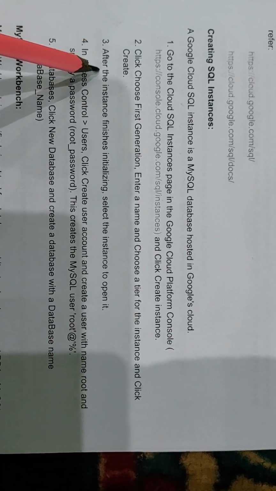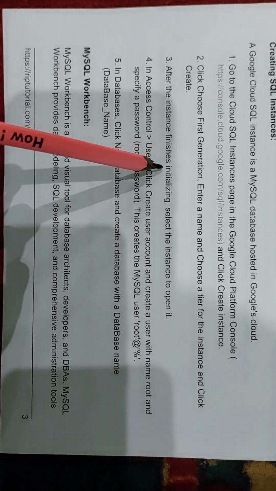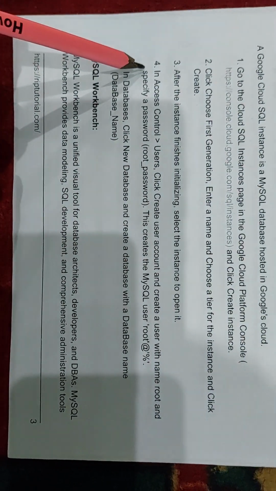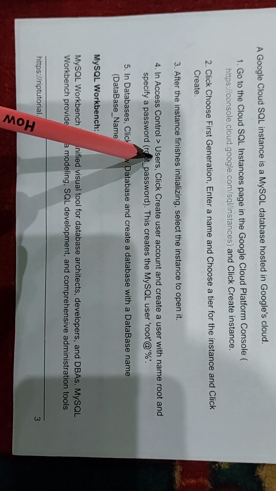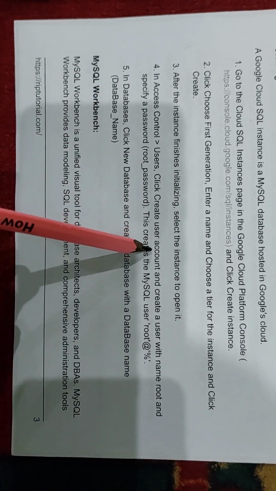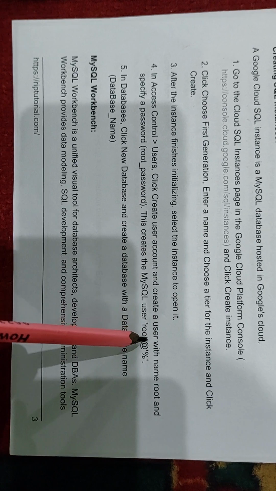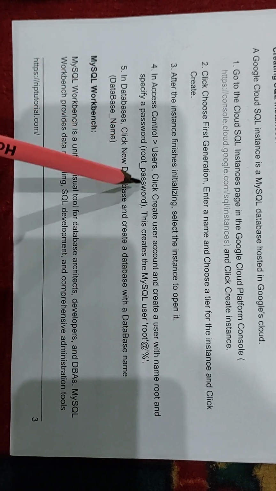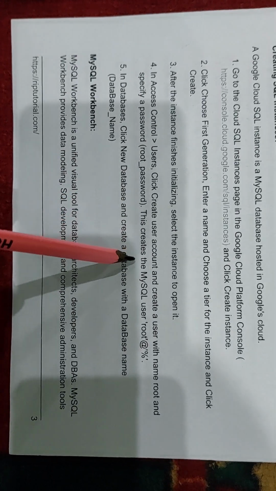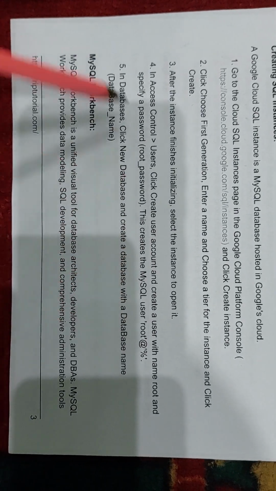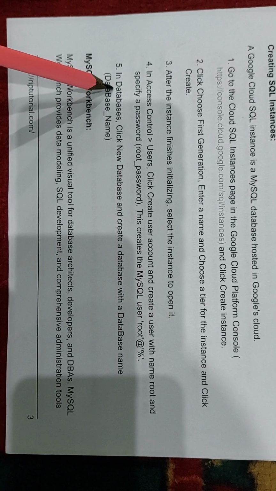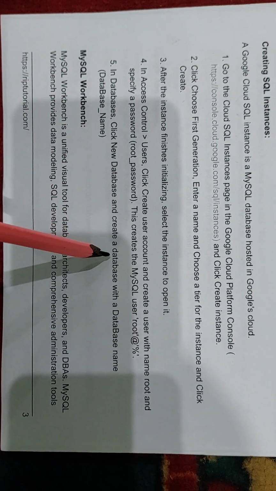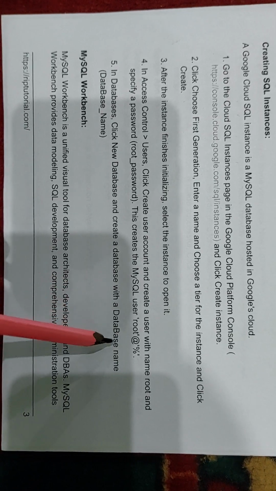Number 3. After the instance finishes initializing, select the instance to open it. Number 4. In Access Control Users, click Create User Account and create a user with name root and specify a root password. This creates the MySQL user root. Number 5. In Databases, click New Database and create a database with a database name.